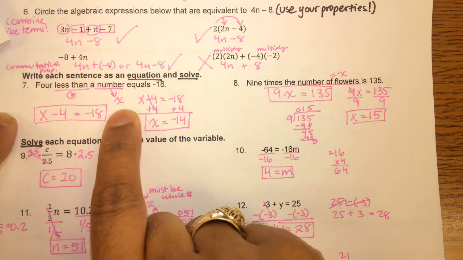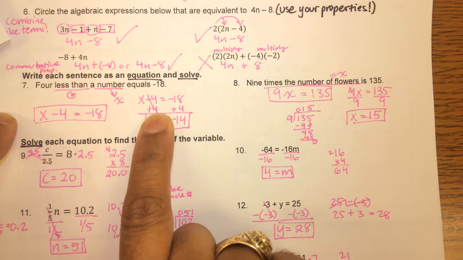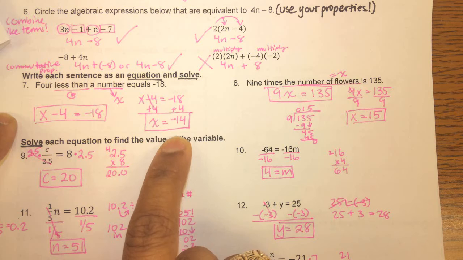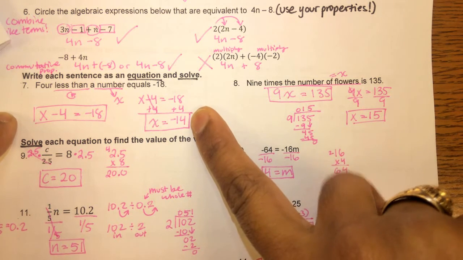X minus 4, a number means it's missing. X minus 4 equals negative 18. When I solve it, inverse operation, add 4 to each side, negative 14. Negative 18 plus positive 4, different signs, so we have to subtract.